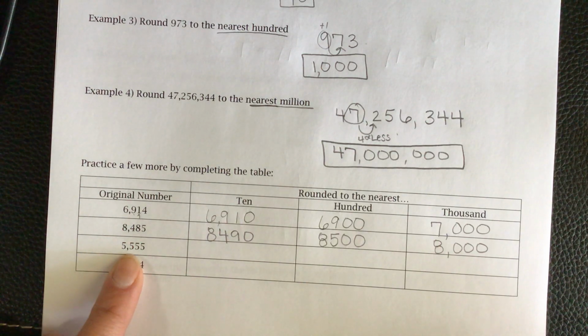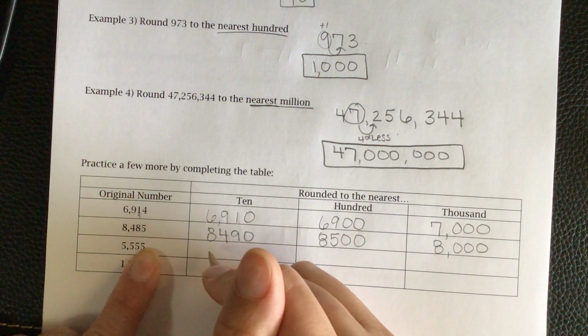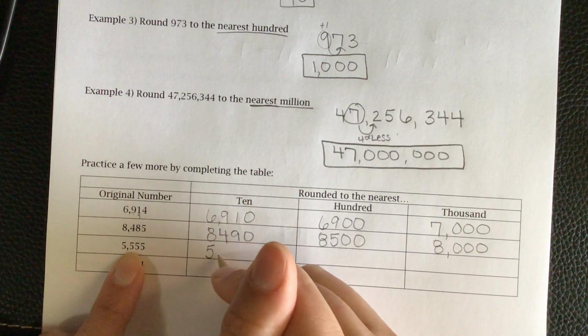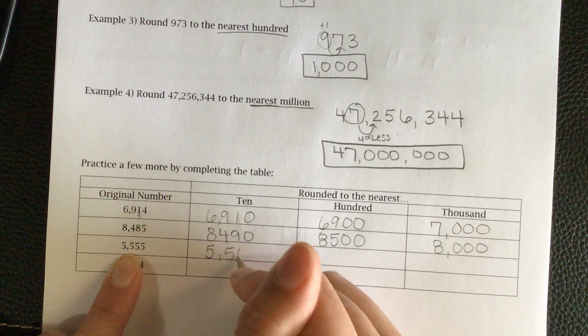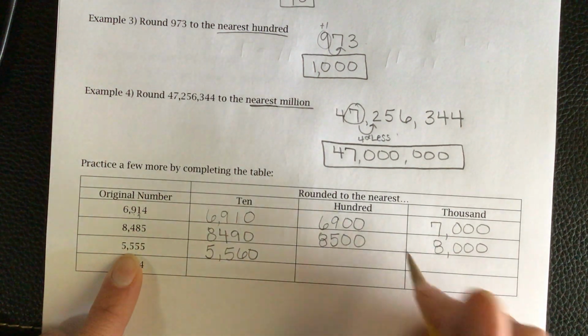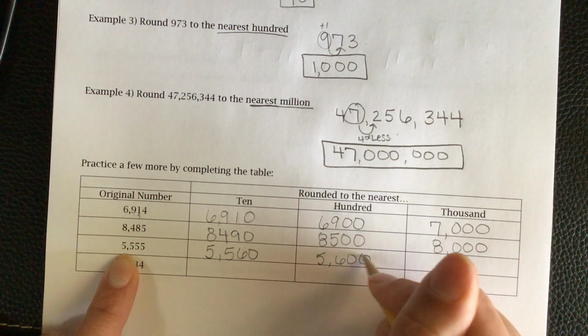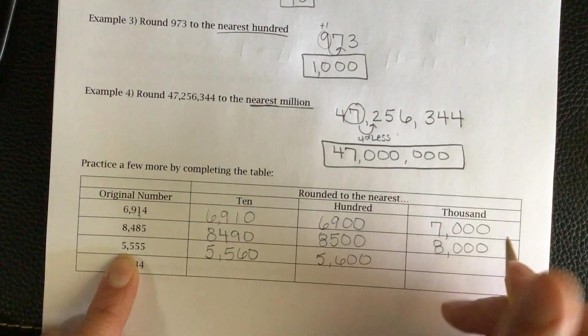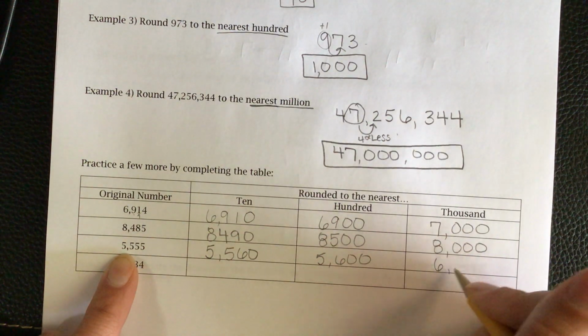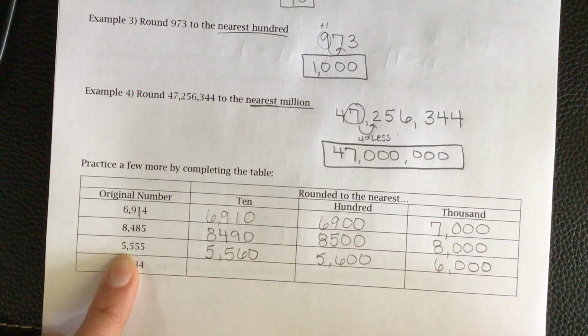In 5,555, if you round to the nearest 10, you're going to get 5,560. If you round to the nearest 100, you're going to get 5,600. And if you round to the nearest 1,000, you're going to get 6,000.